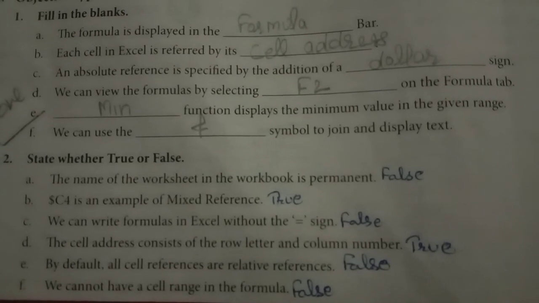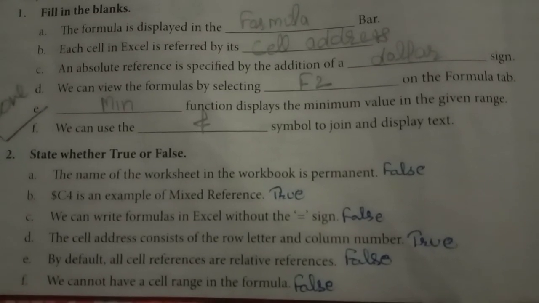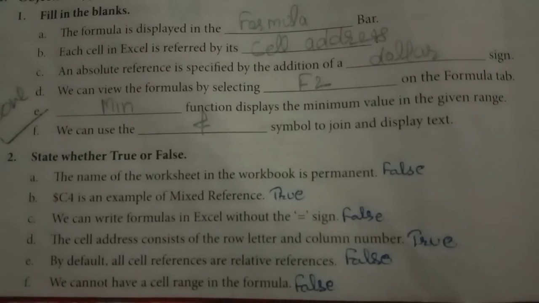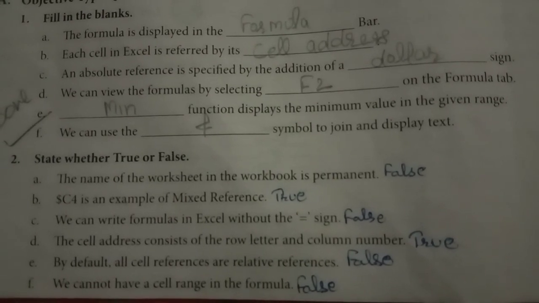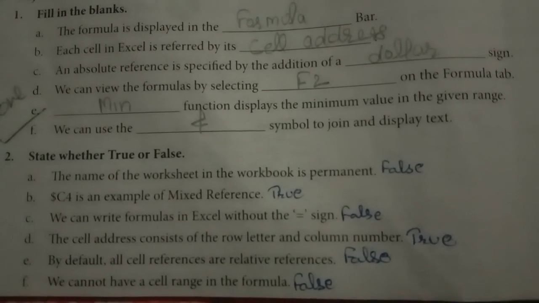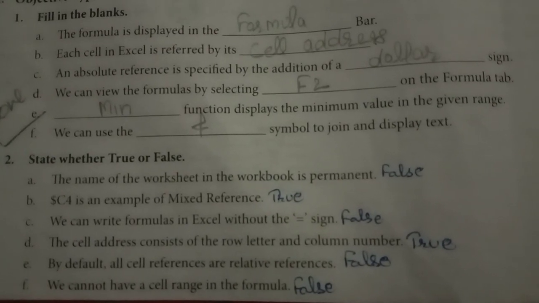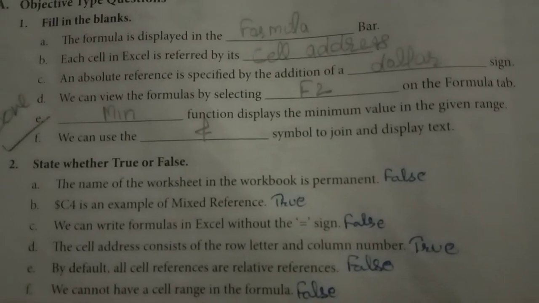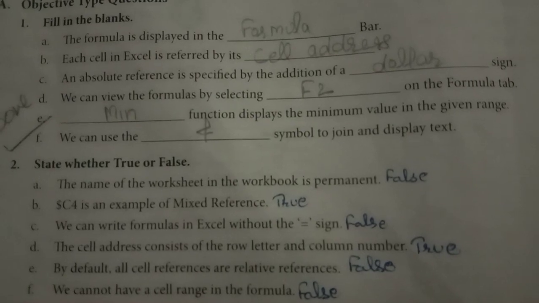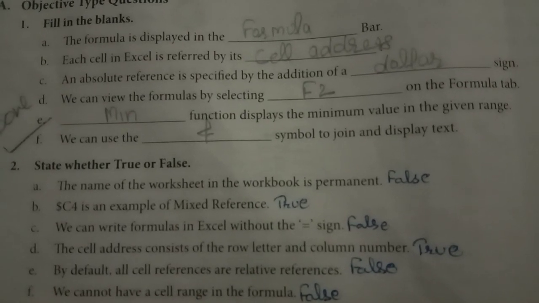All cell references are not relative references. The last one: we cannot have a cell range in the formula bar. False. In a formula bar, we can write a cell range also.